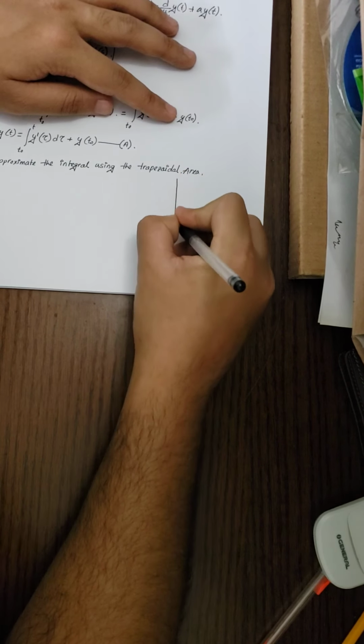So if this is our y-axis, this is our x-axis, this is 0, this is the temporal dimension t, this becomes y prime of t, and y prime of t is plotted something like this. Say this is an arbitrary value. Let us take two projections of these two points.